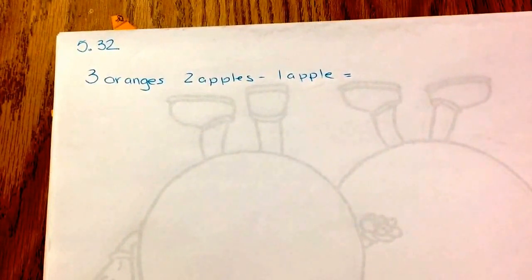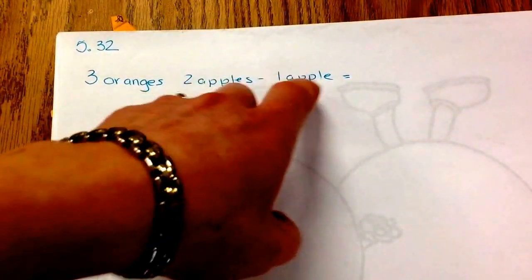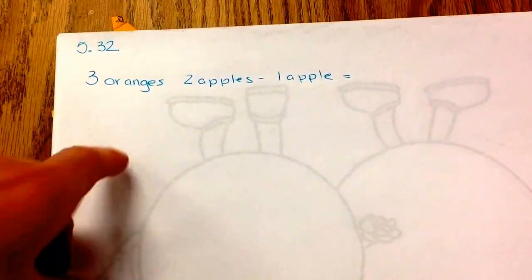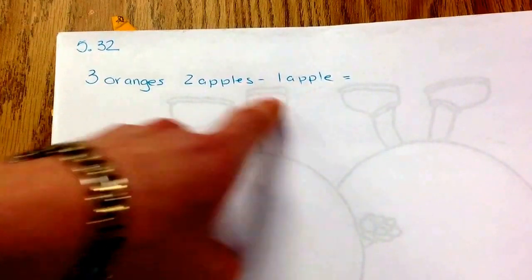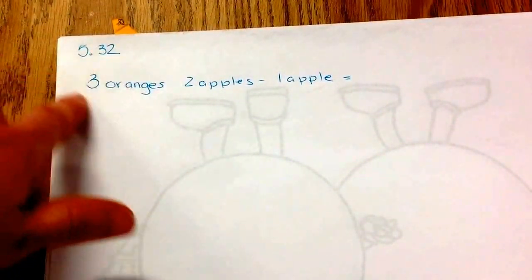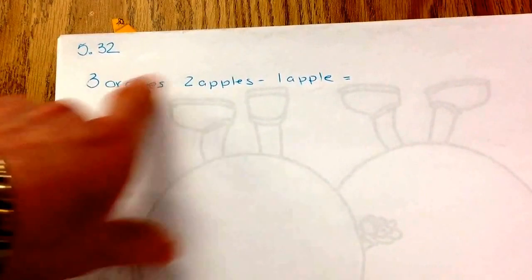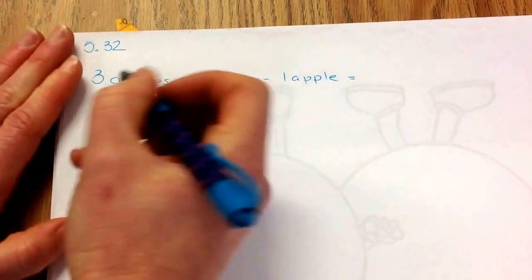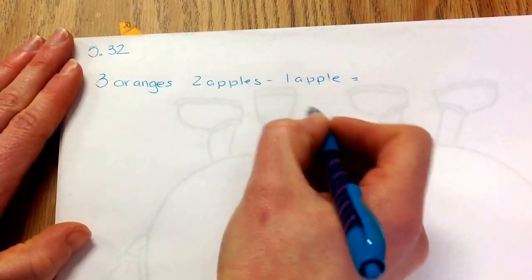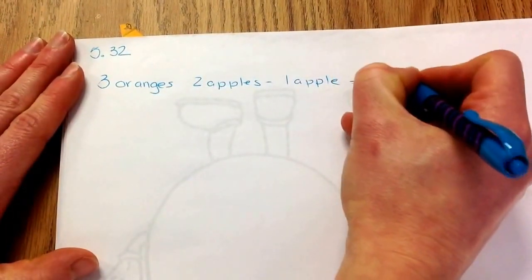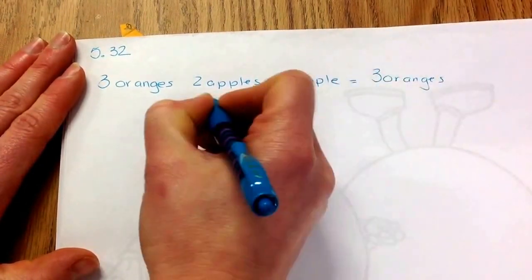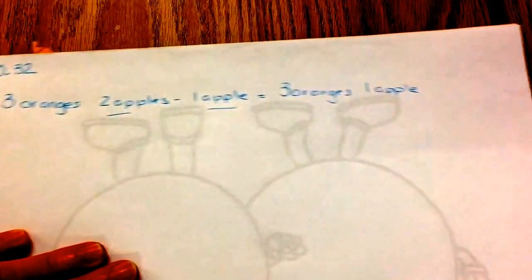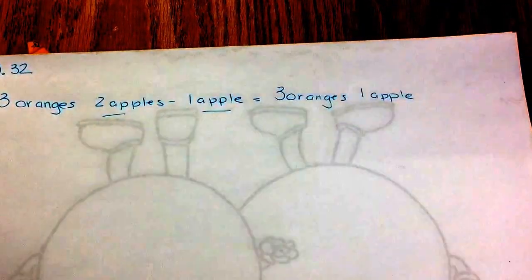If you look at this sentence, 3 oranges, 2 apples, minus 1 apple, what would my answer be? Well, I cannot subtract oranges and apples. So this is like my whole number in my mixed number. I can't subtract these two, but I can subtract these two. They're kind of like my fractions. So 3 oranges minus no oranges is still 3 oranges. And then 2 apples minus 1 apple is 1 apple. Common denominators, common things that we're subtracting.